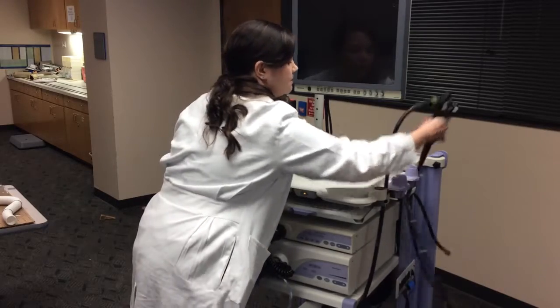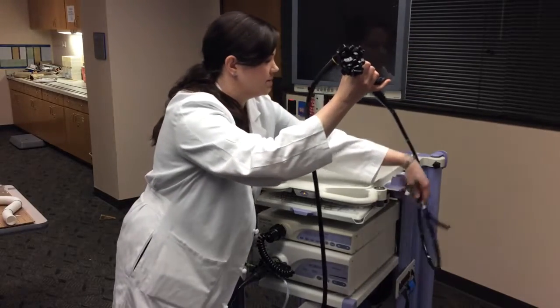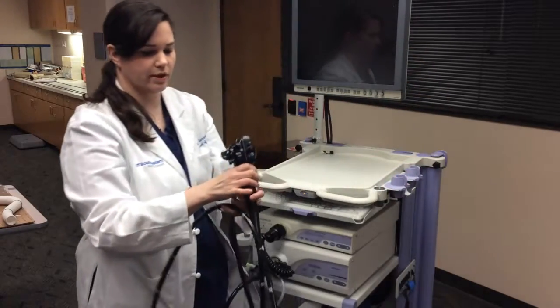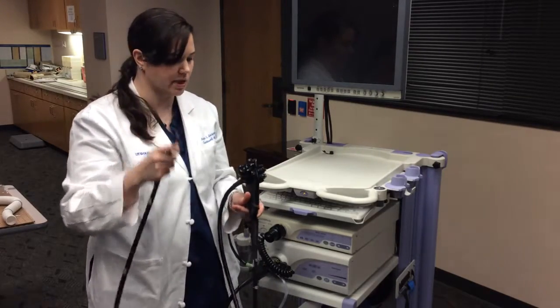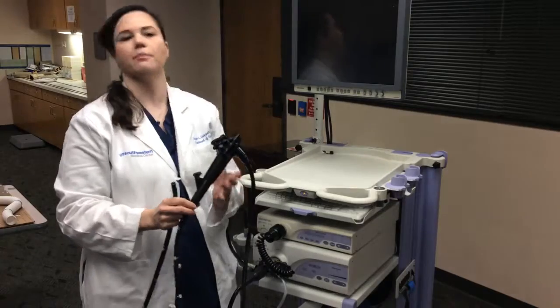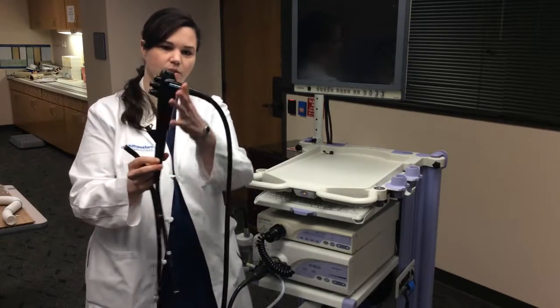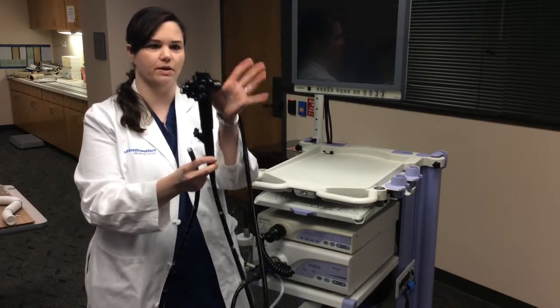Things about the scope. So please be gentle with these. One thing to remember is that this flexible tip can be broken if you use undue force. Just a couple of things about holding the scope. I like to hold the scope between my thumb and my index finger right here.